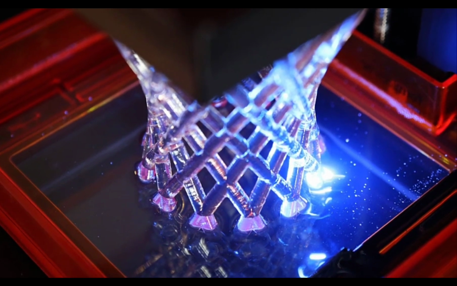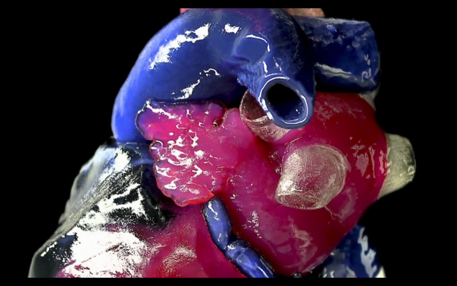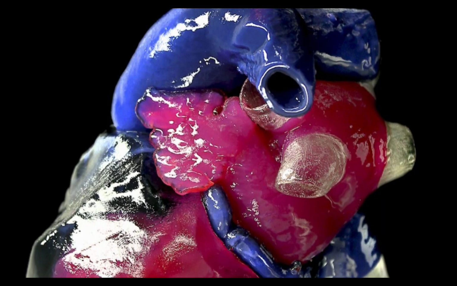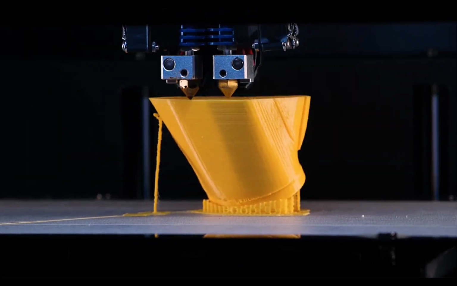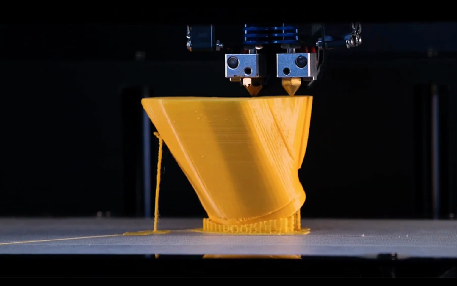Some use lasers to cure resin or harden a powder. Others use thin layers of ink-like materials to create full color, high-res 3D prints, and others extrude plastic through a hot nozzle, like the FDM prints we'll focus on in this course.